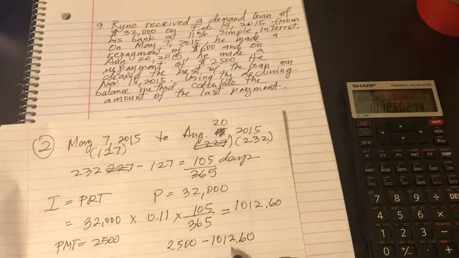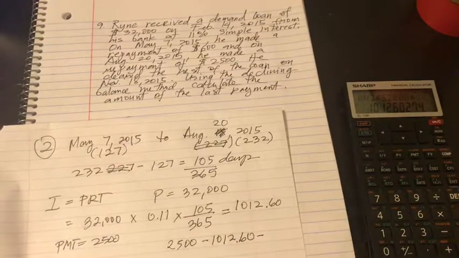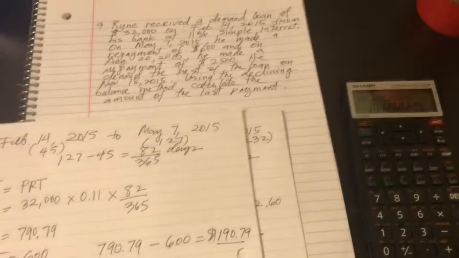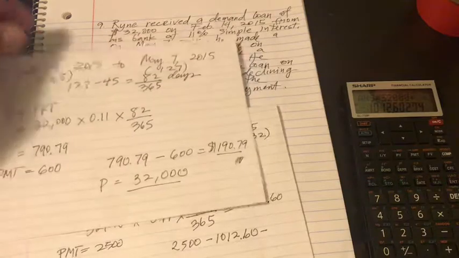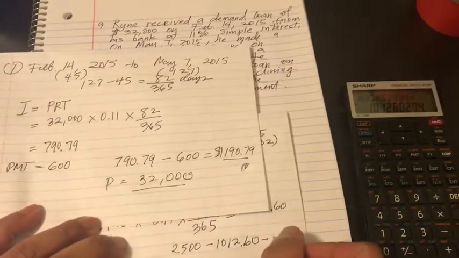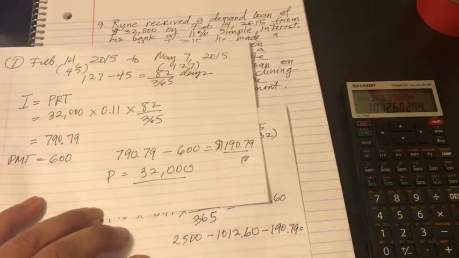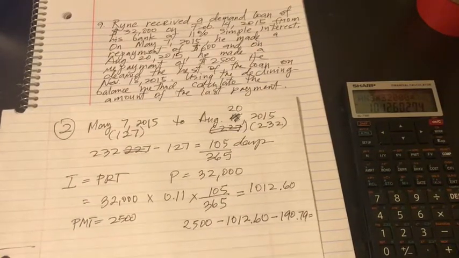We also have to subtract whatever interest balance remains at this point. And we know from part 1 that we have an interest balance of $190.79. So we have to subtract that as well. So minus 190.79 equals, let's see if we have any remaining. Look at the calculator.